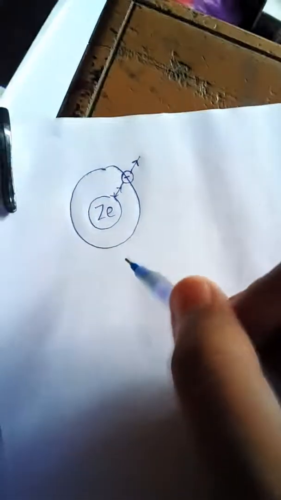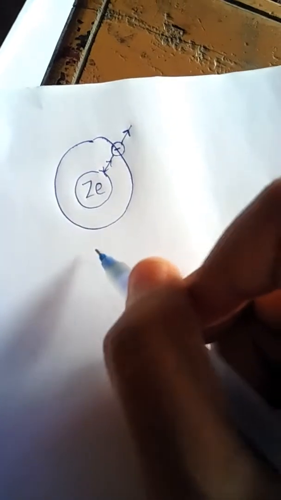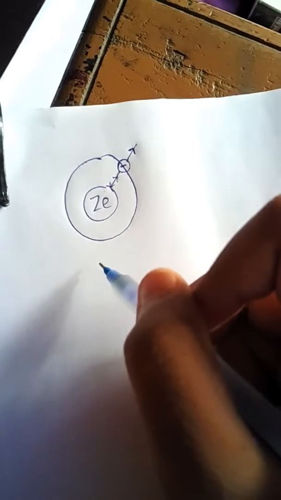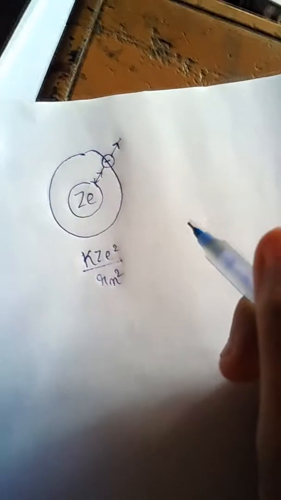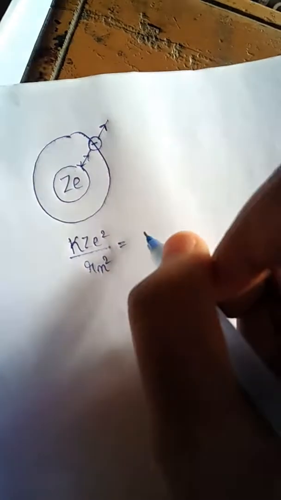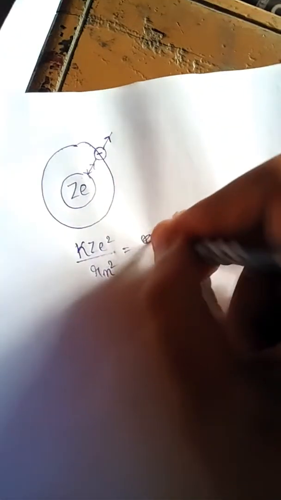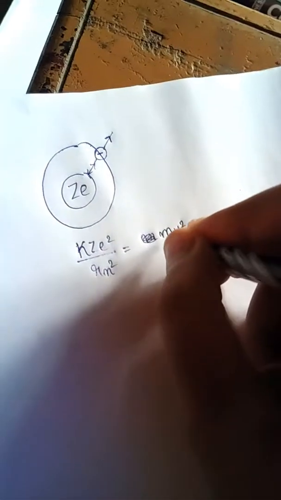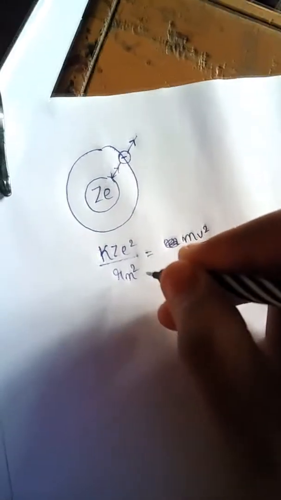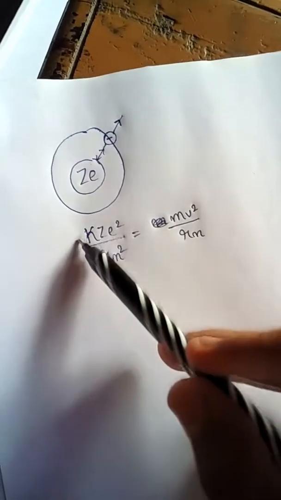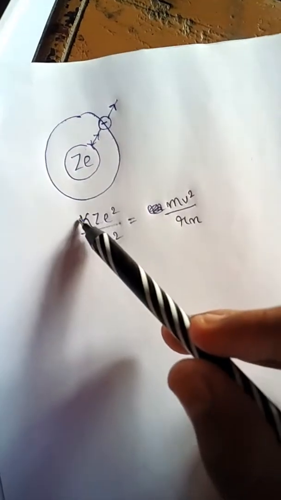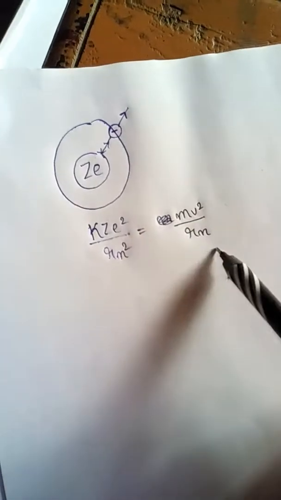the same orbit. So from this we can say that if the electron has to remain revolving around the same orbit, then k Ze square by rn square is equal to m v square by rn, where rn represents the radius of the nth orbit. So this represents the electrostatic attractive force, and this represents the centrifugal force.